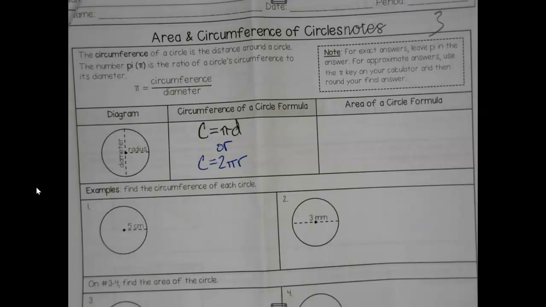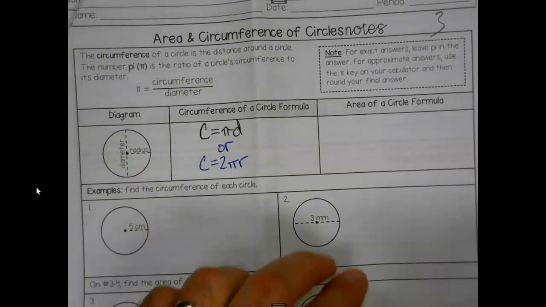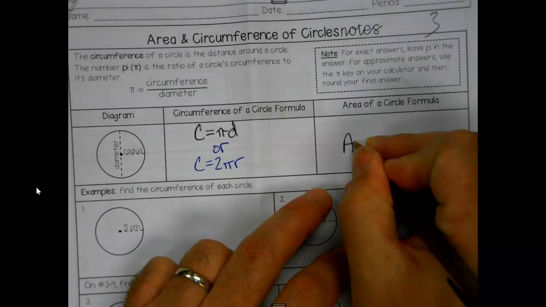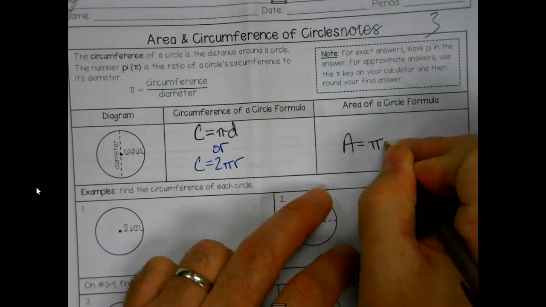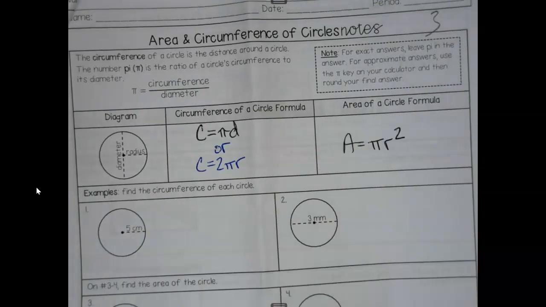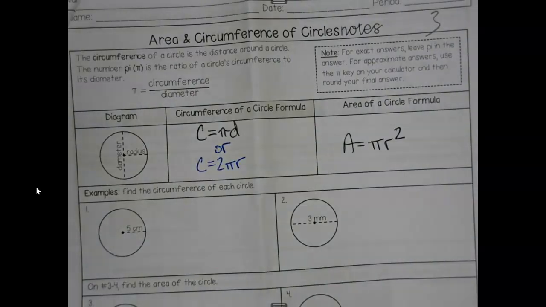And if we're looking for what's going on inside our circle, our area is going to be pi times our radius squared. There is no diameter option with area of a circle. So if we have the diameter, we'd have to cut it in half and then use it that way. Otherwise, our area is not going to be right.